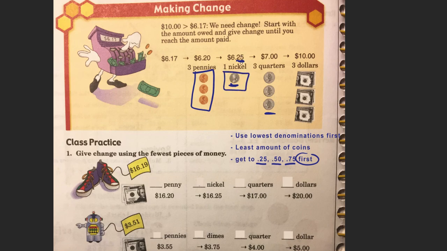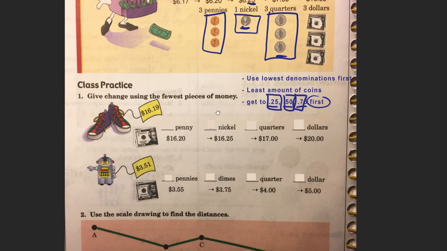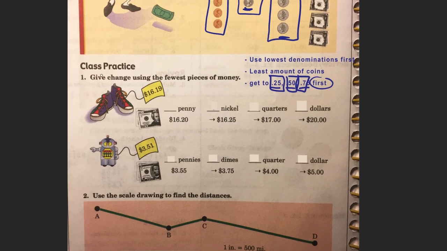So you always want to get to the closest 25-cent increment, whether it's 25 cents, 50 cents, or 75 cents first, and then use the rest of the change in quarters. All right, I know it's a little bit confusing, but maybe this example might help you a little bit better. Let's do number one together.